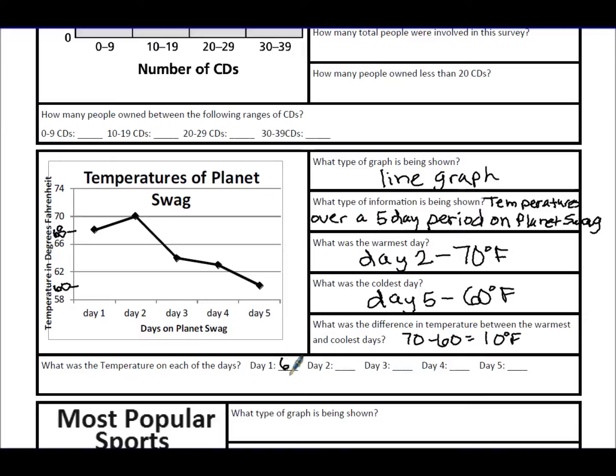different degrees. So day 1 is 68 degrees because that's in between 66 and 70. Day 2 is 70 degrees, and day 3 is in between 62 and 66, which would be 64 degrees. And day 4 is a little more interesting. It's in between 64 degrees and 62 degrees, so day 4 would actually be 63 degrees. And day 5, we know, is 60 degrees.